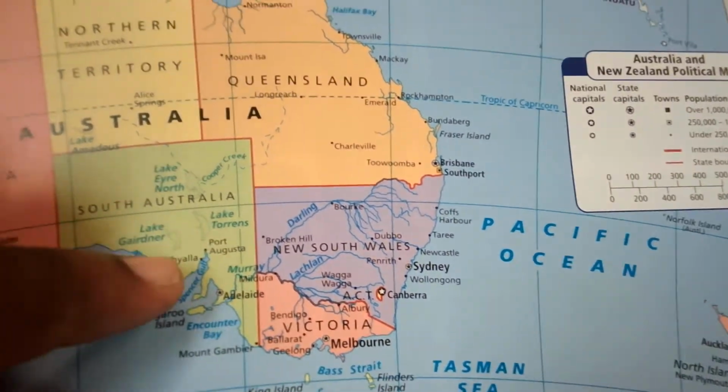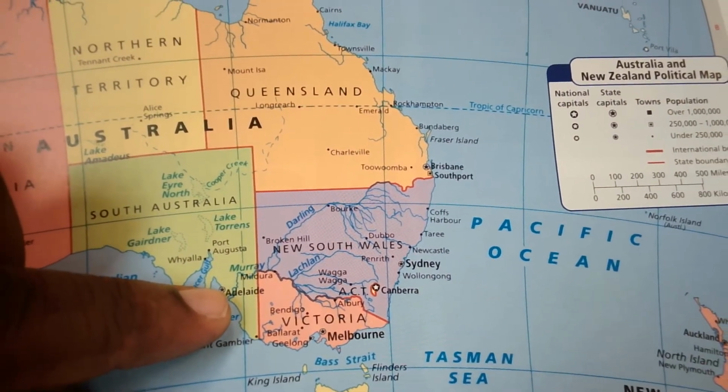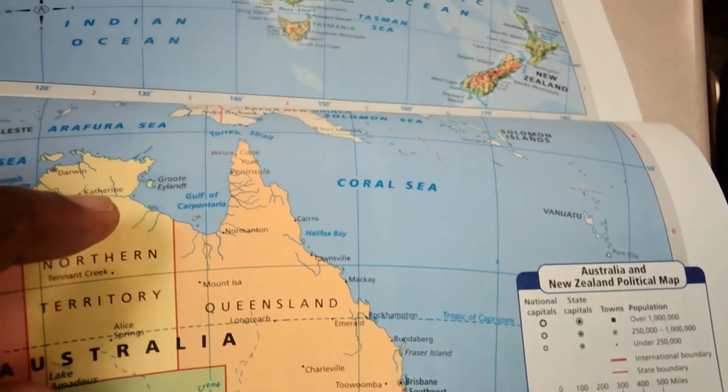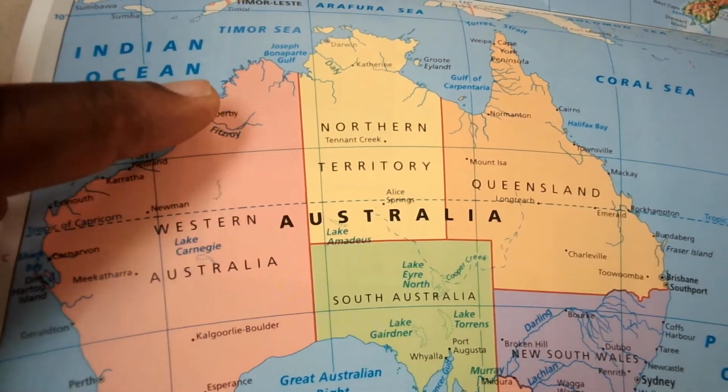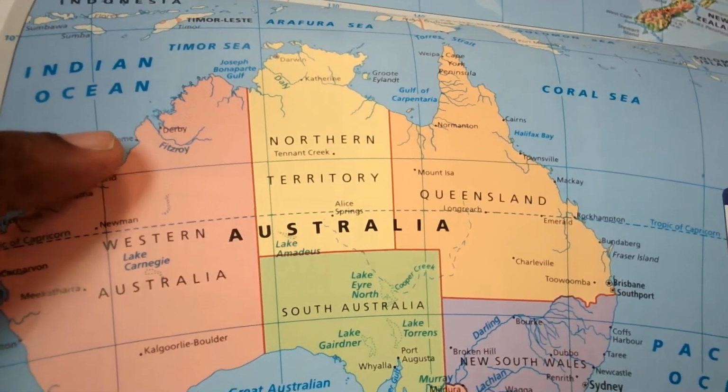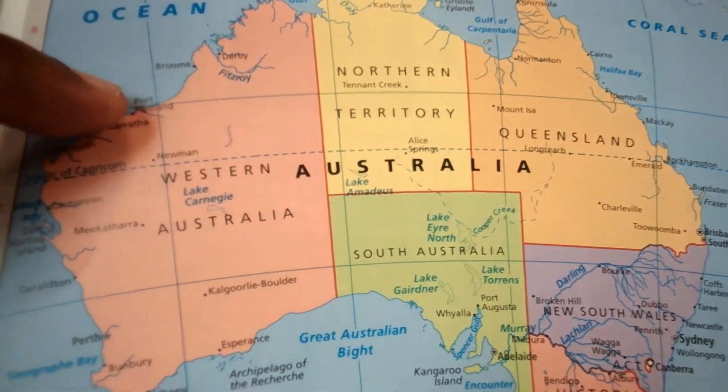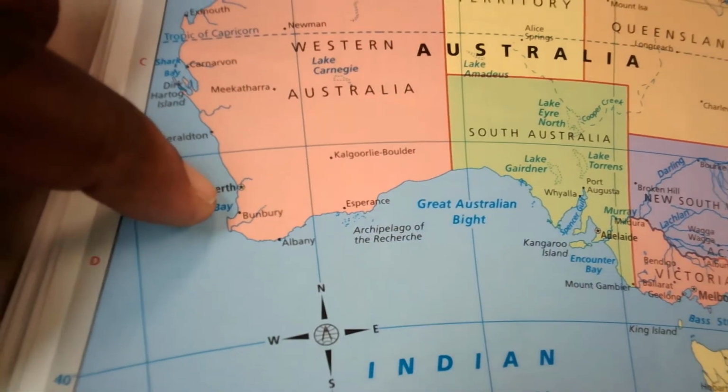Melbourne's on the coast. Adelaide, which is the capital of South Australia, is on the coast. If you go up to Northern Territory, Darwin's on the coast. Look at where all these cities are, all right? You got Derby going down this way all the way to Perth.